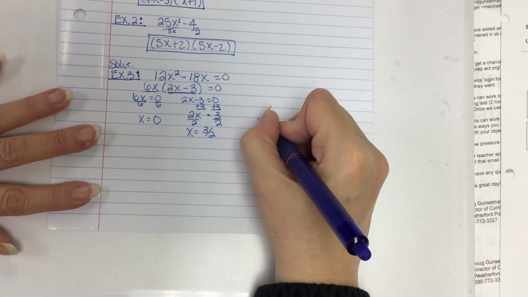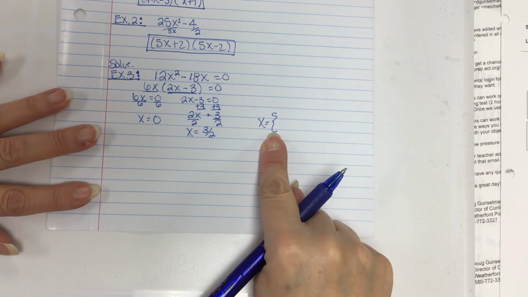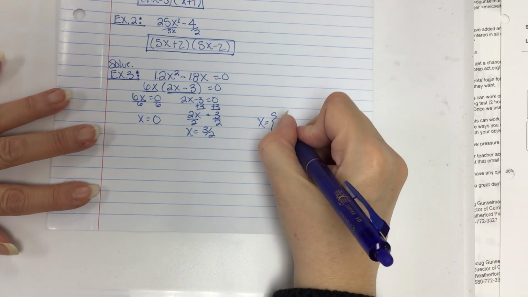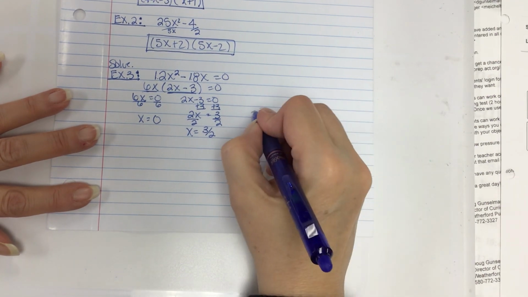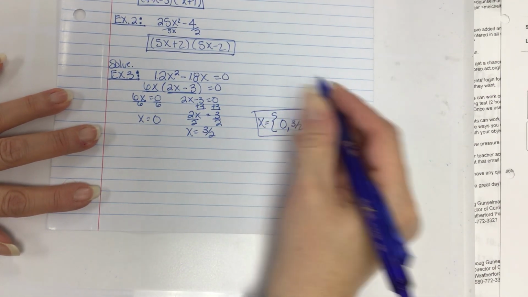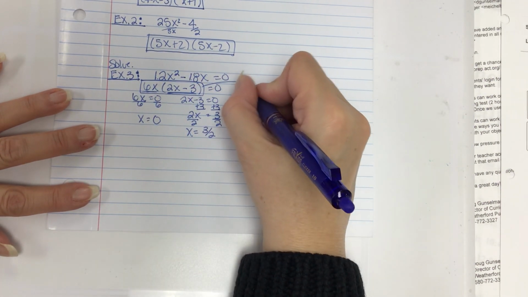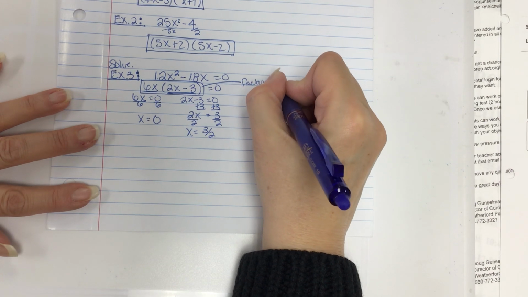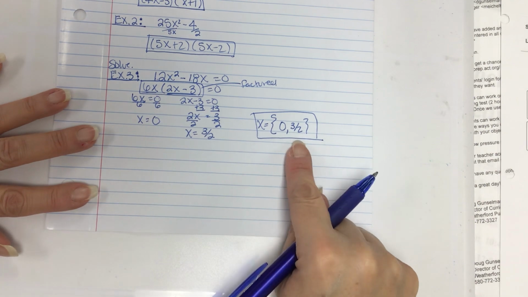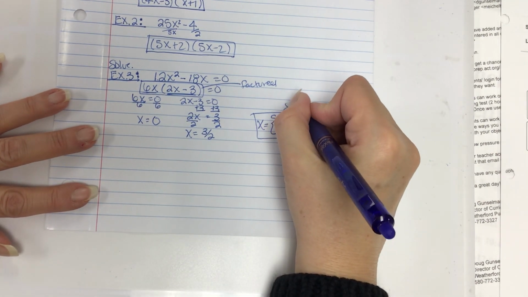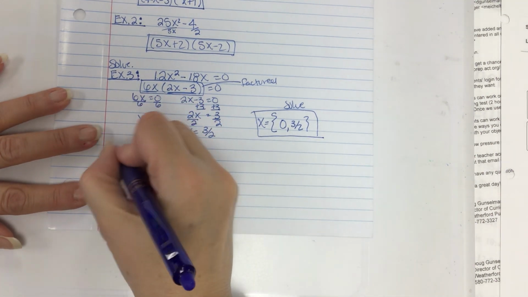So my solution set would be x equals, and remember we use the brackets, yes? And we list our smallest one first and the bigger one second. And that would be our solution. If we wanted it factored, this would be factored. Yes? So if it just asks you to factor, that's what you would end up with. If it asks you to solve, this is what you would end up with. Yes? All right, one last example.